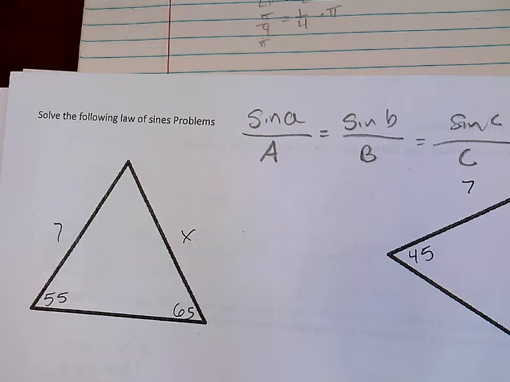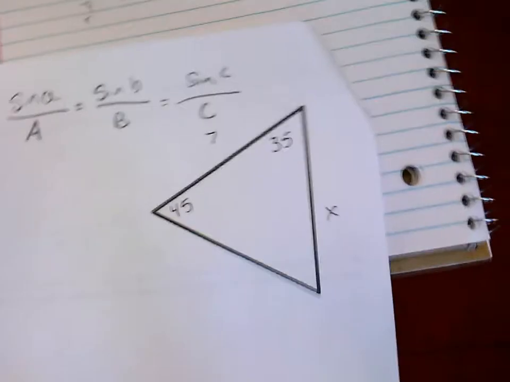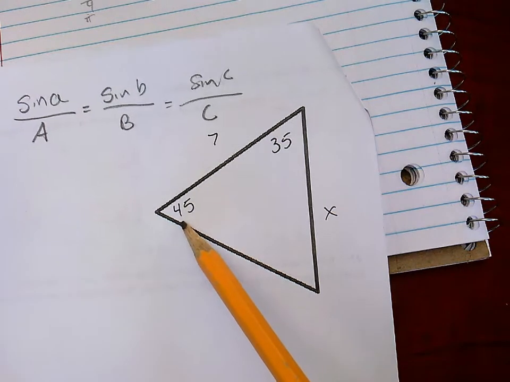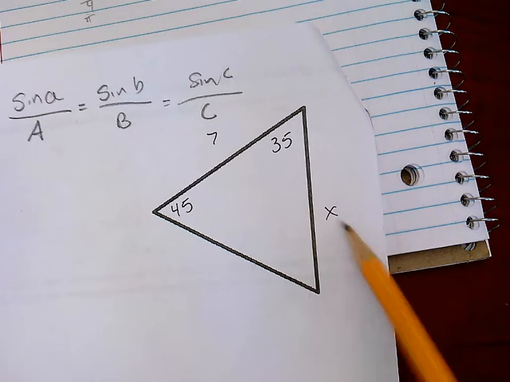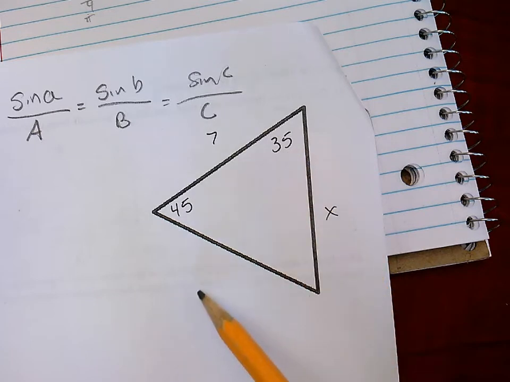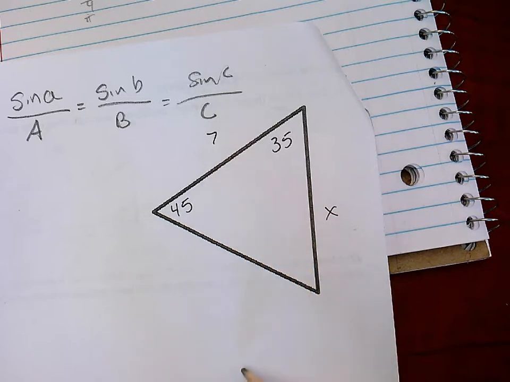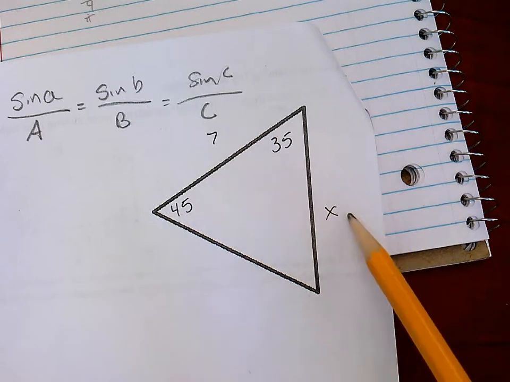So I'm going to do two of these. One where you have to figure out an angle, and one where you have to figure out a side. So first I'm going to do the side. I'm going to determine one thing and one thing only: do I have a side and an angle that I know? First, 45, I know that angle, I don't know this side. 35, I know that angle, I don't know this side. I don't know this angle, but I do know this side. So this is the dilemma. We need to make a ratio where we know both the angle and the side.